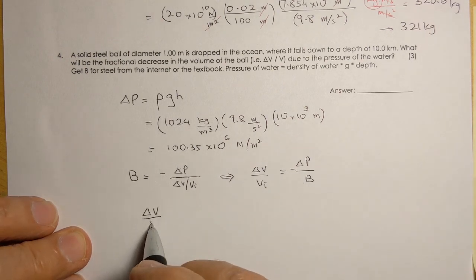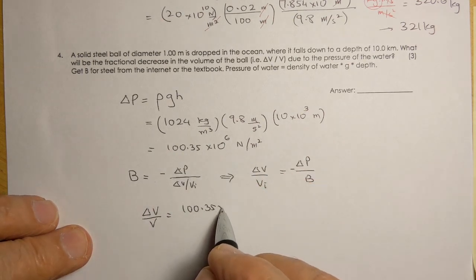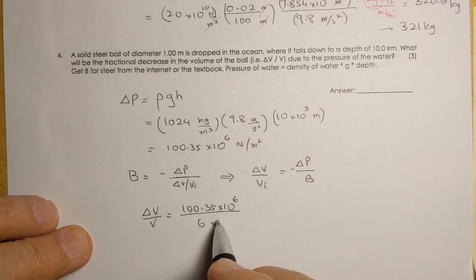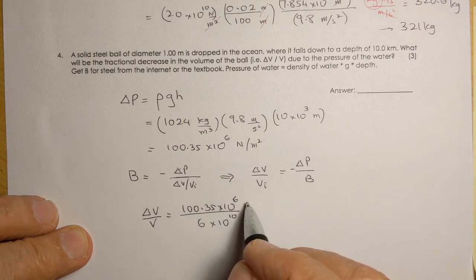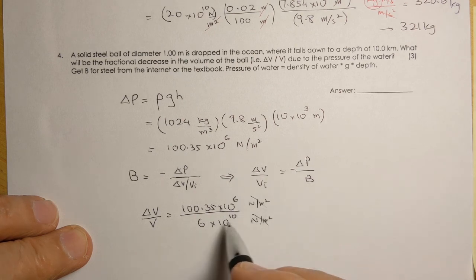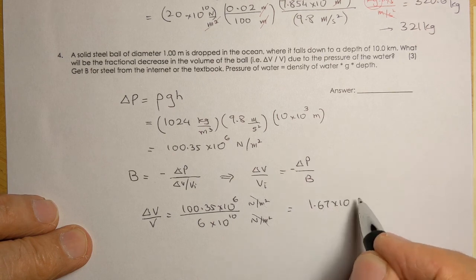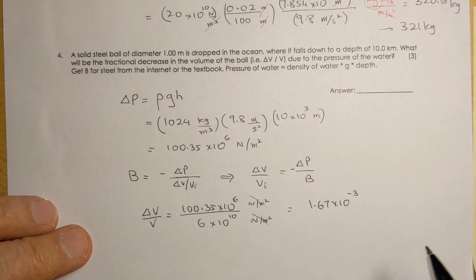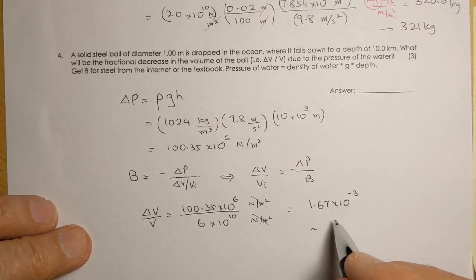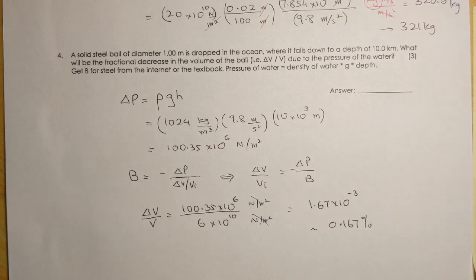And then the delta V by V will be the delta P, which is what we have here, and the bulk modulus is 6 into 10 to the power 10. That's newtons per meter square, and this is also newtons per meter square, so they just cancel out. And this, when we solve that, comes to 1.67 10 to the power minus 3. So that is the fractional change in volume, which can also be written as 0.167%. So there's less than a 1% change in the volume.